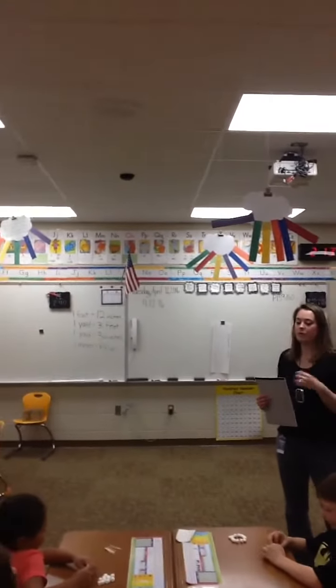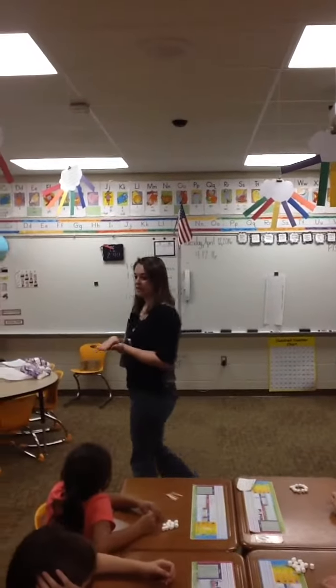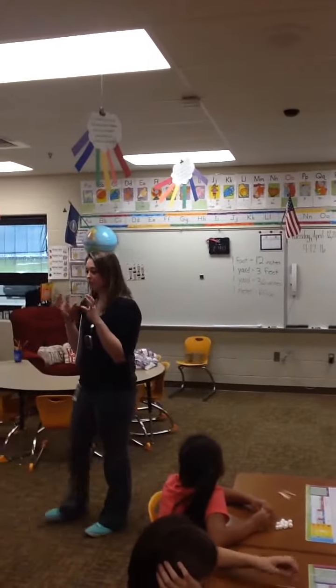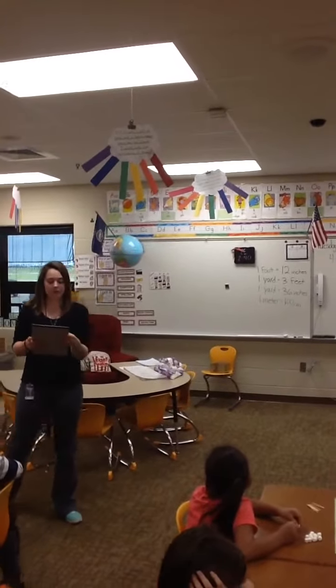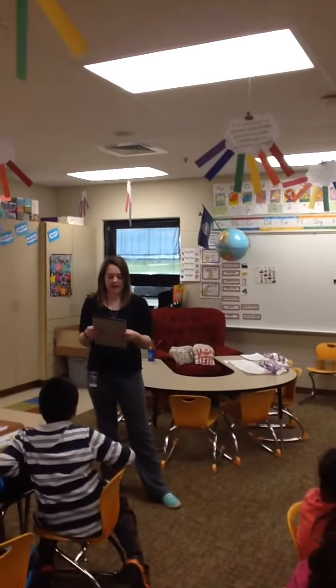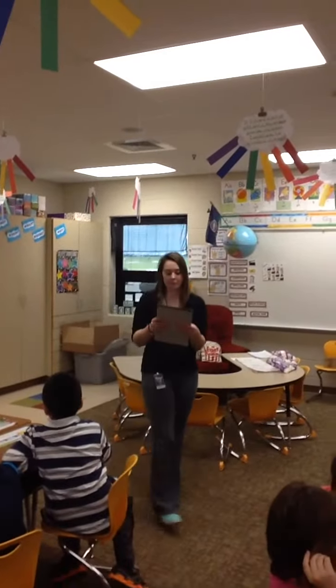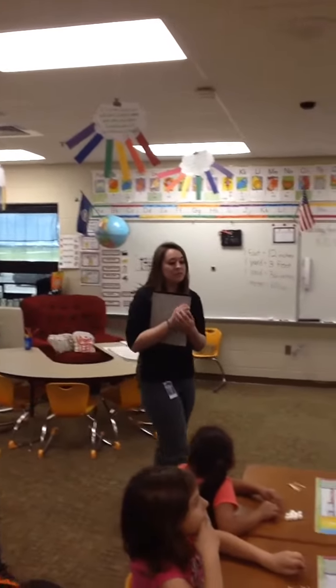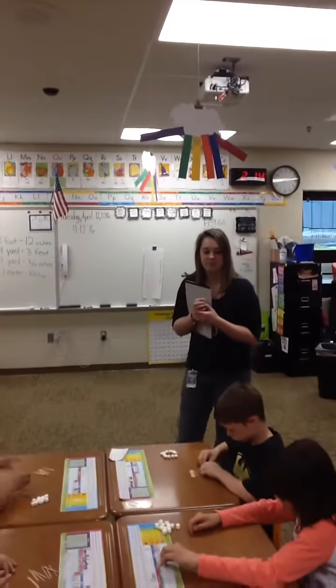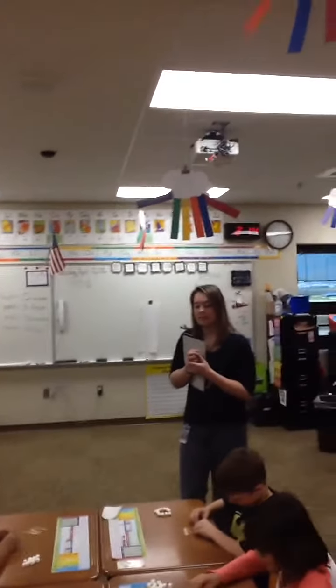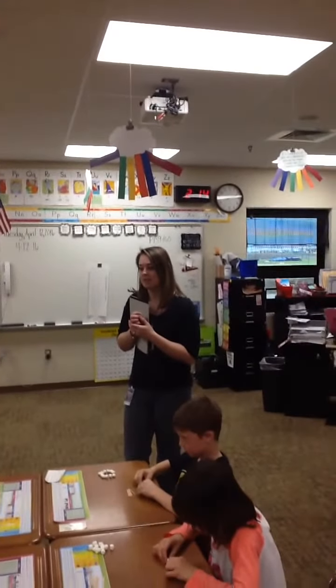Okay? All right, so here's the first one. We're going to start with just 2D shapes. So the 2D shapes were the flat ones that we had, right? They aren't 3D. You wouldn't be able to pick them up and hold them. They're flat. So the first shape that I want you to make has 4 vertices, and 4 sides that are all the same length. 4 vertices and 4 sides that are all the same length.